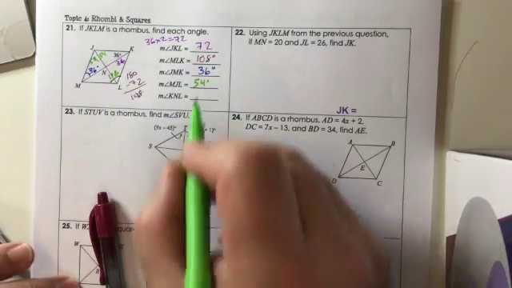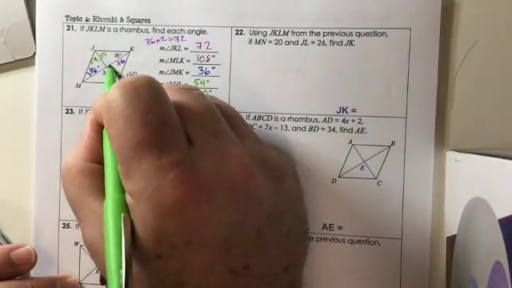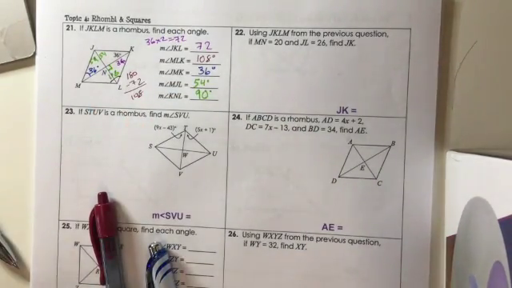KNL. Any rhombus has a 90-degree intersection of the diagonals, so that's 90 degrees.